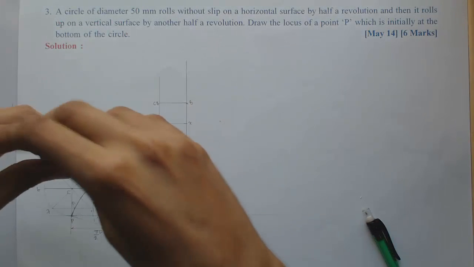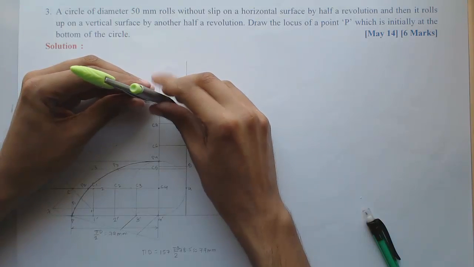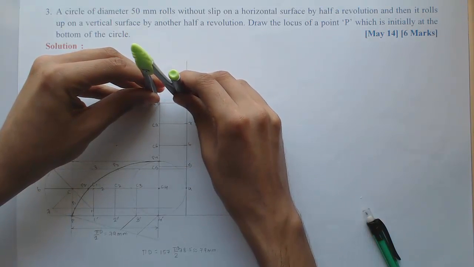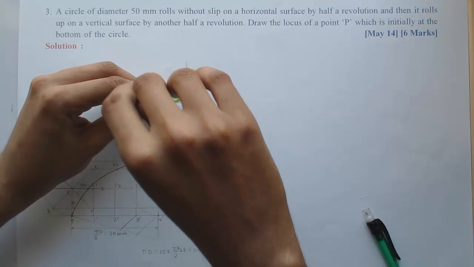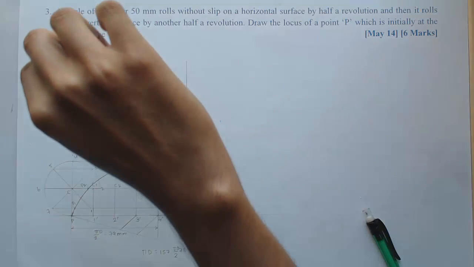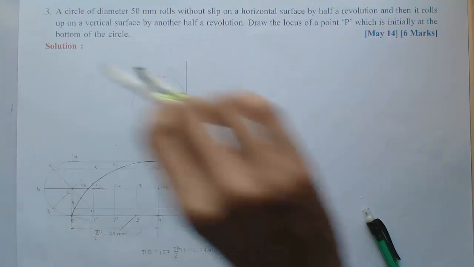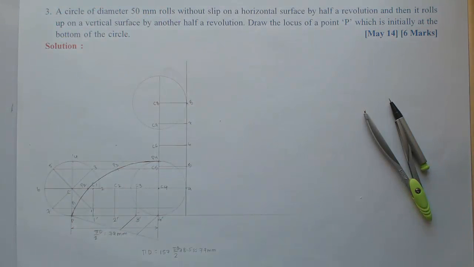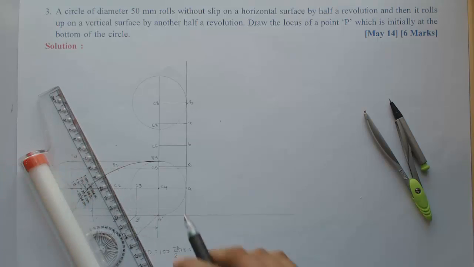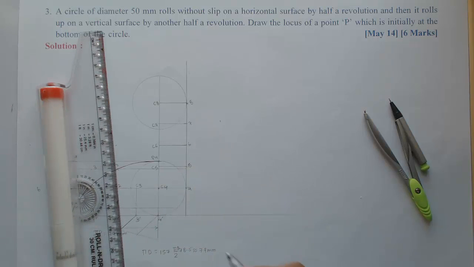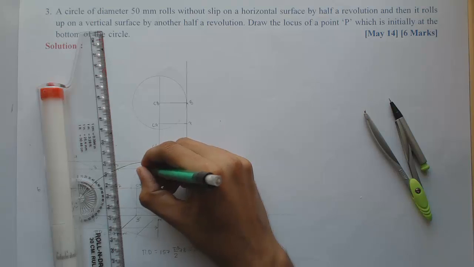Now we can draw the final position of the circle after half a revolution along vertical line. So this will be the final position of circle. Okay. Now we need to draw the horizontal lines from the equal divisions marked on the circle.